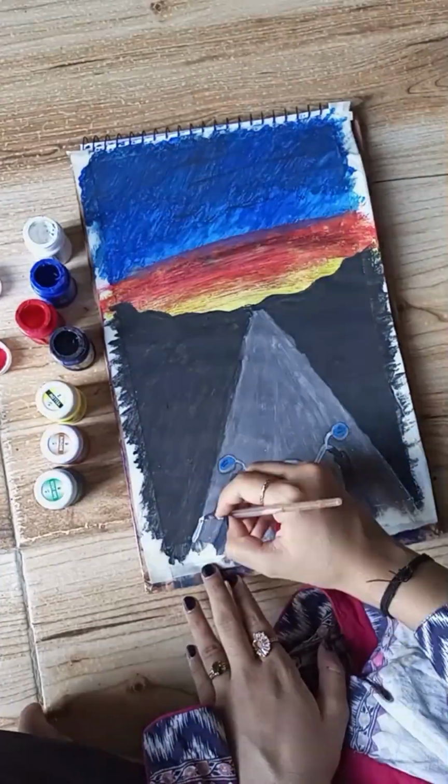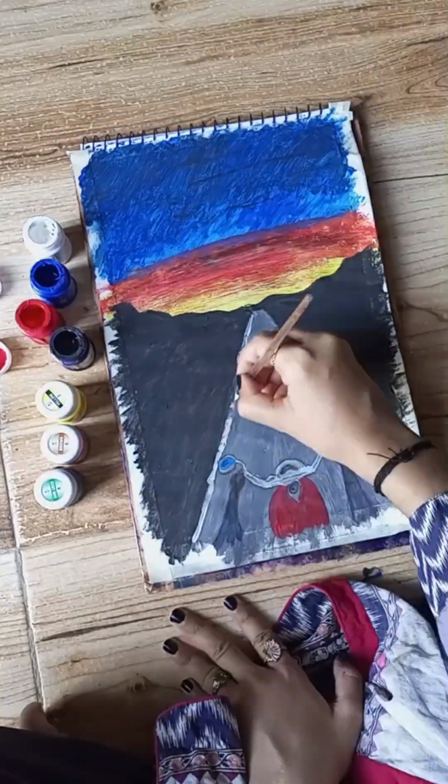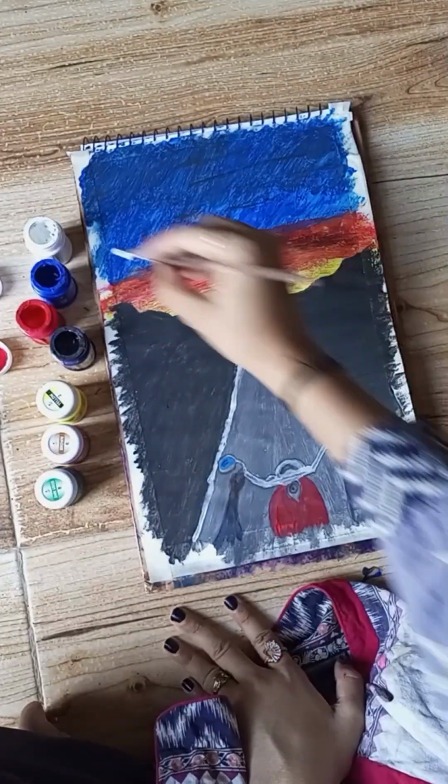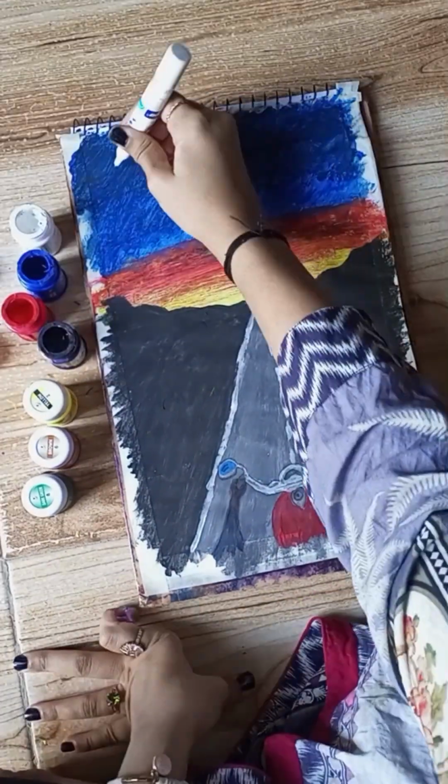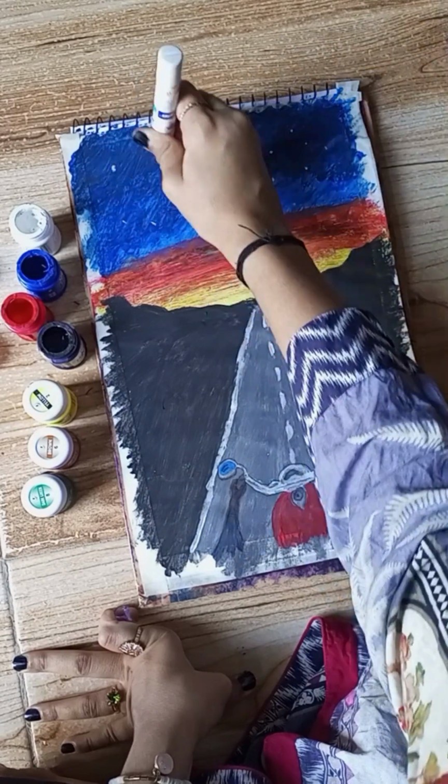Now let's add some depth to the road. I am using white color and a small brush to paint parallel lines, creating a sense of texture and dimension. After adding small lines, we will use whitener to make stars in our sky.